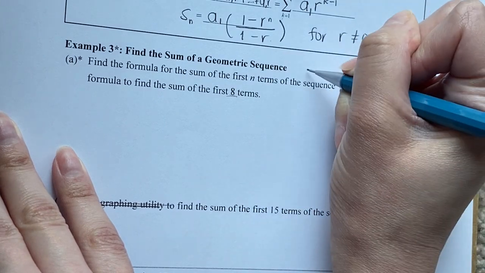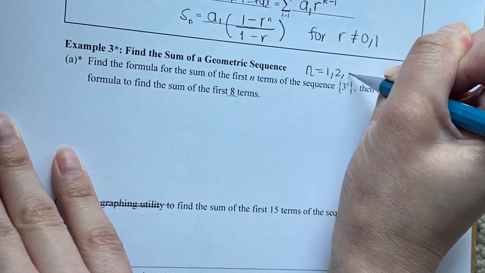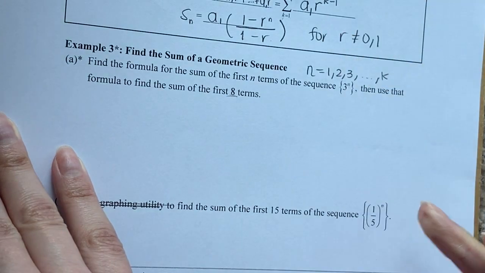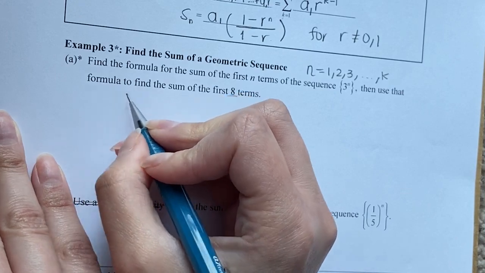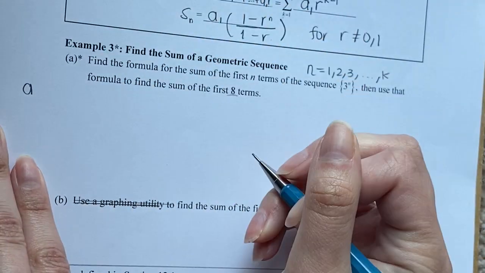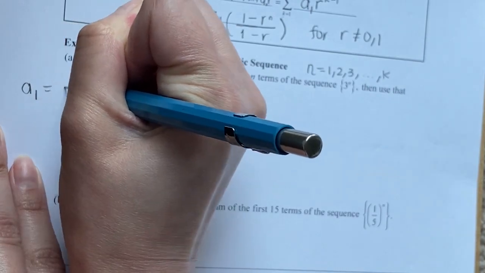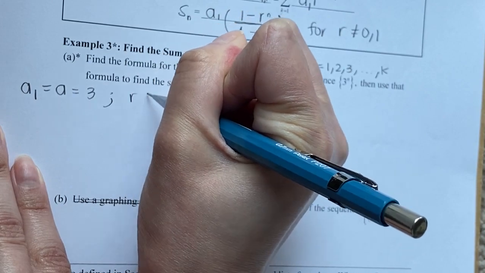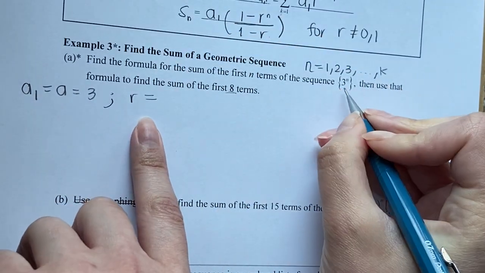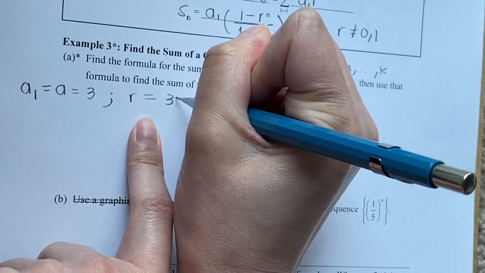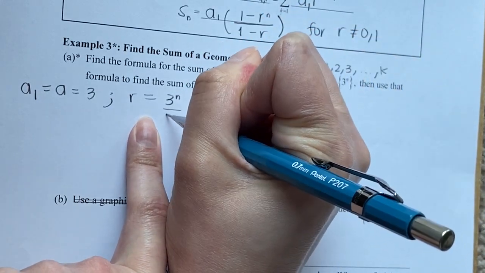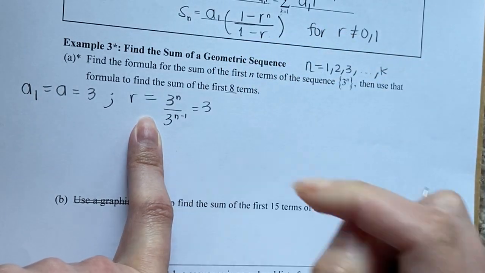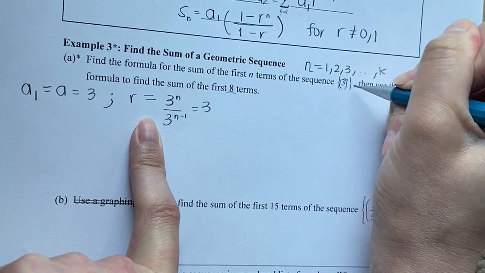Remember, n is going to be starting at 1, 2, 3. Remember, they are integers, so they go up to, let's say, k. So what are you going to do here? Your first term, a sub 1 or a, however you want to call it, is 3. After that you want to find your common ratio. Following the same from the previous page, you have 3 to the power of n divided by 3 to the power of n minus 1, which clearly is going to be 3, because this is as if you have a parenthesis here.